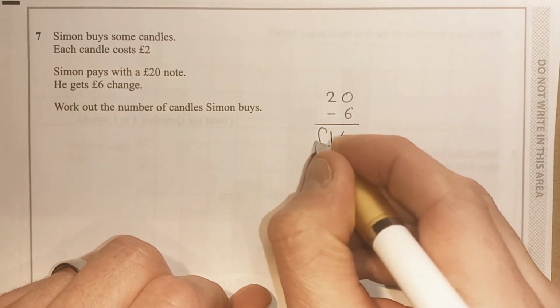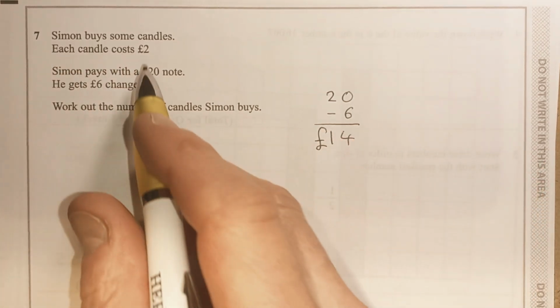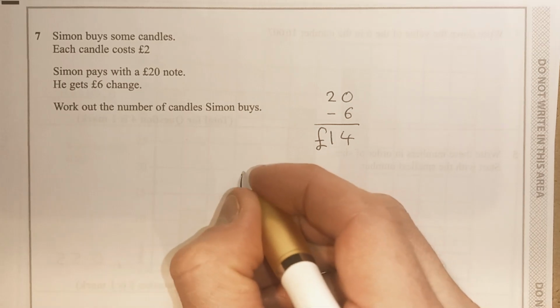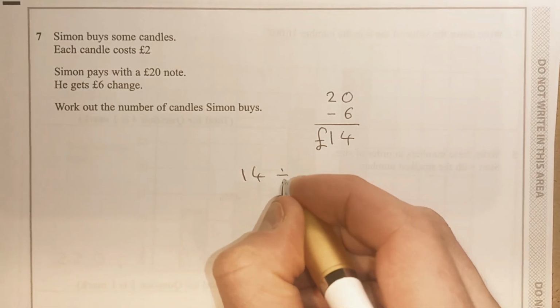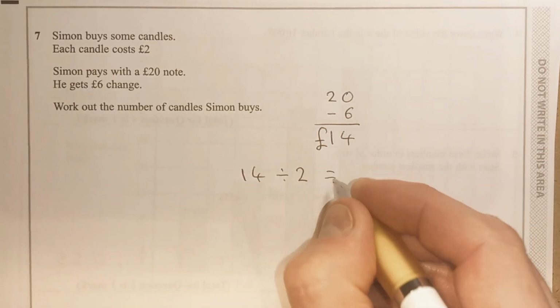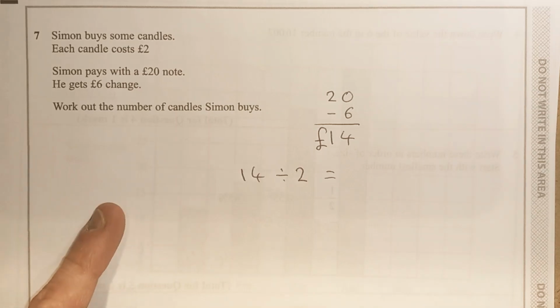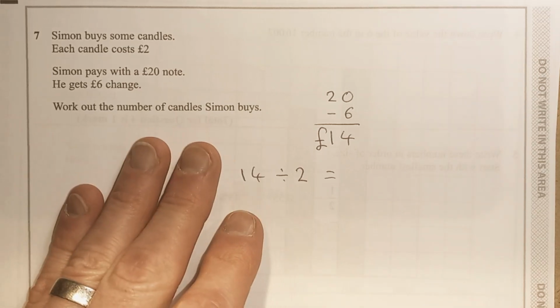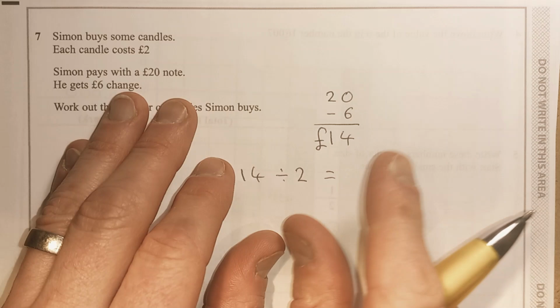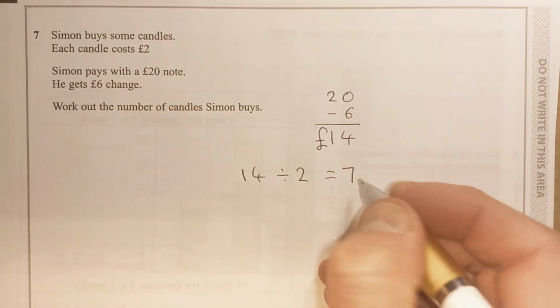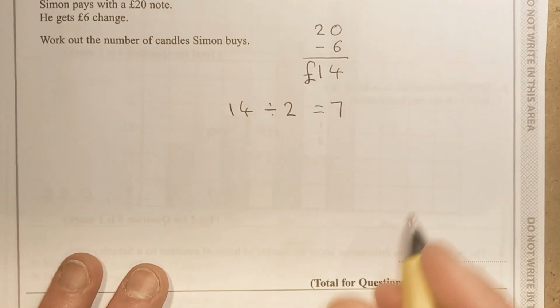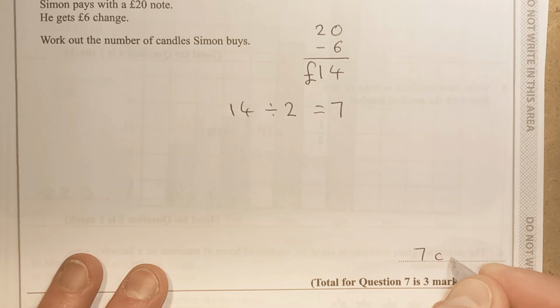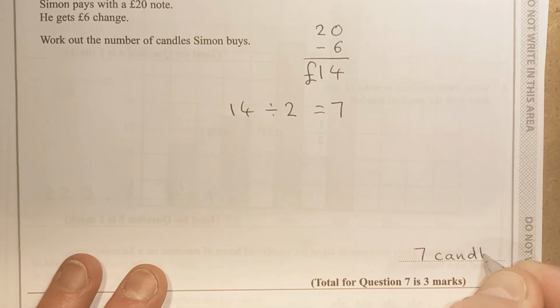Okay, so £14 was spent on the candles. Each candle costs £2. So we want 14 divided by 2. So 2, 4, 6, 8, 10, 12, 14. That's 7 times. So that's going to be 7 candles.